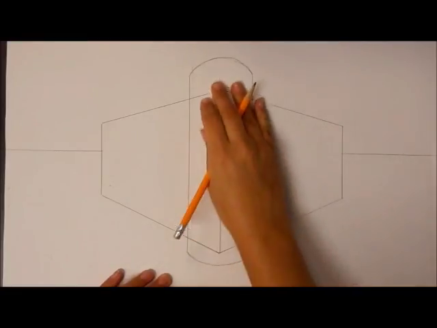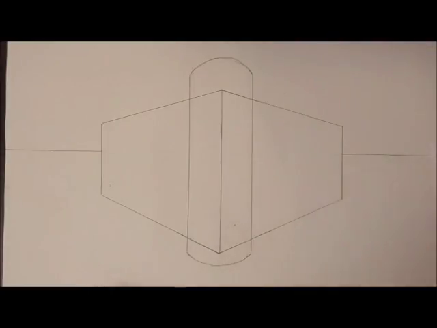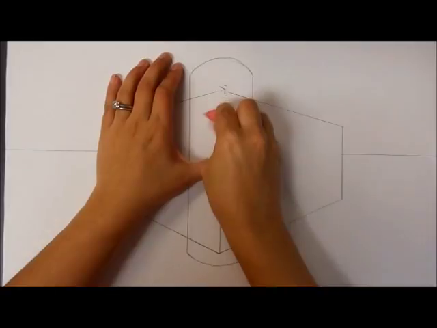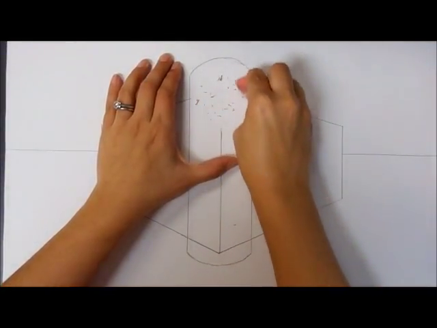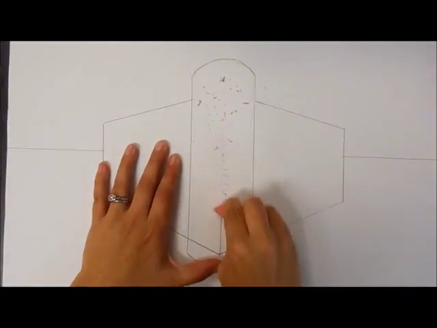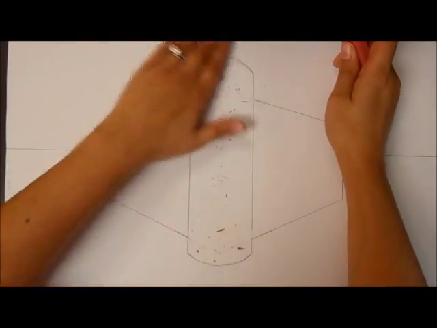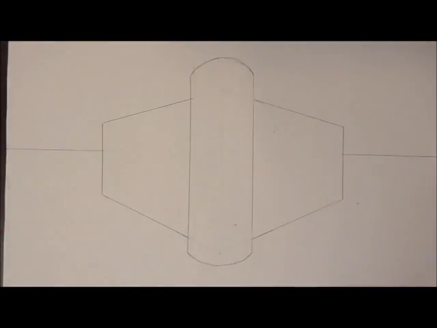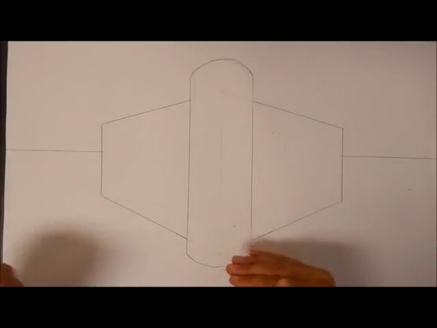If you're doing a theme or want a different shape for the tower, you can just go ahead and do that. The next thing is you're going to erase the center. If you only want the tower in the center, then you're done. If you want towers on the side, you need to figure out how tall they'll be and how far down they will come.